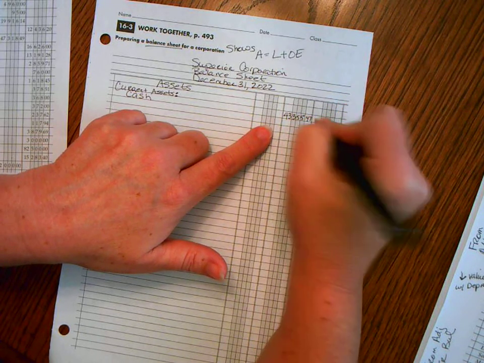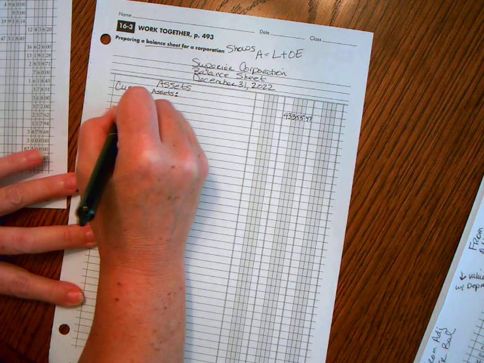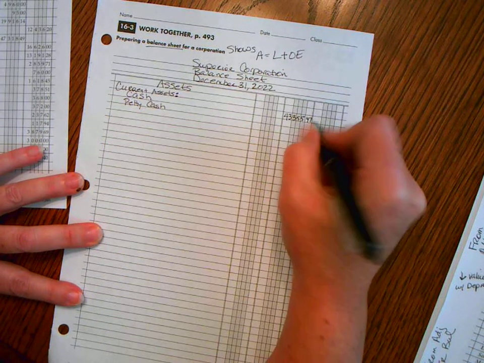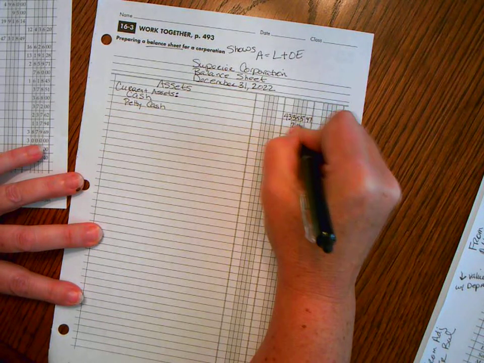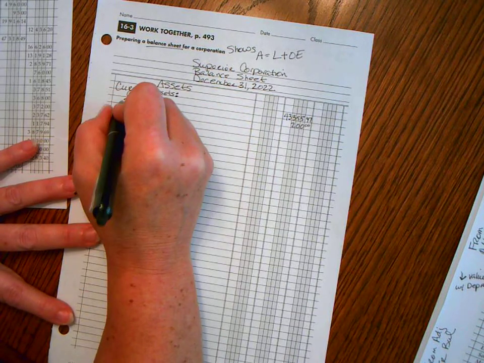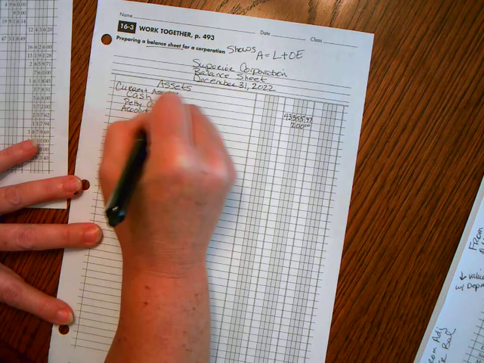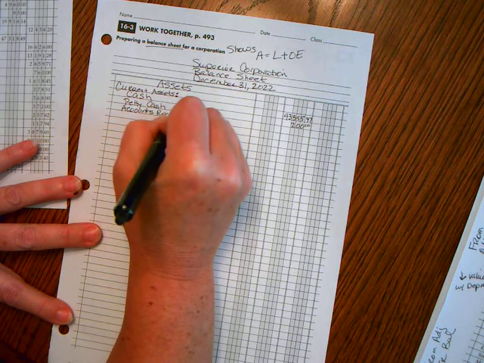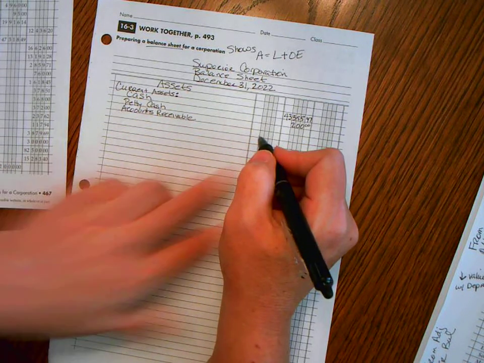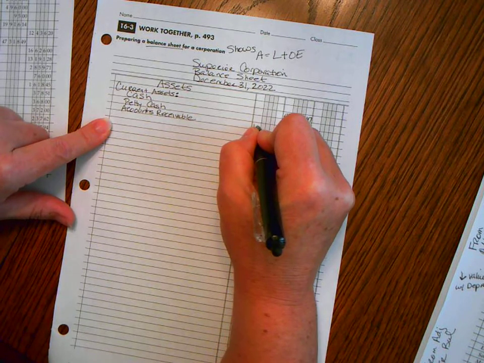Cash is 4335547. And then petty cash is 200. And then accounts receivable, and this is the one that we're going to have that contra account to go with. So we're actually going to use this inside column.